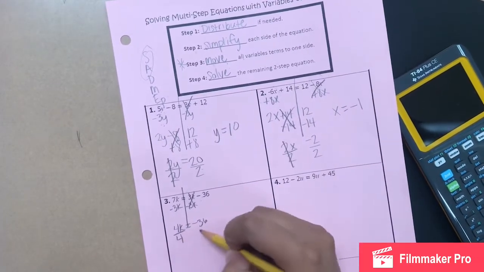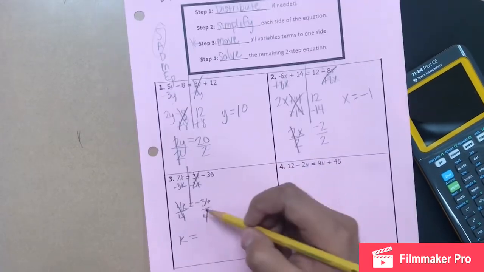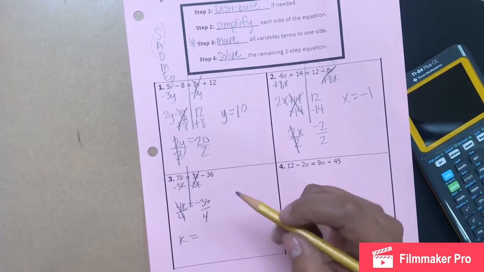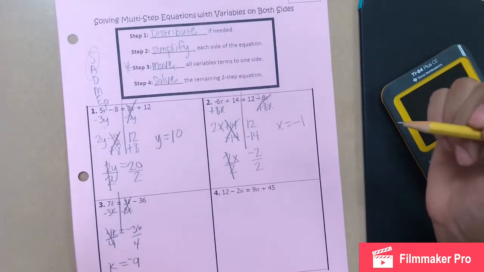Then I divide both sides by 4. So k, because those 4's cancel, equals negative 36 divided by 4 is negative 9. So watch your sign. Okay? Number 4, there is no distribution to take care of.